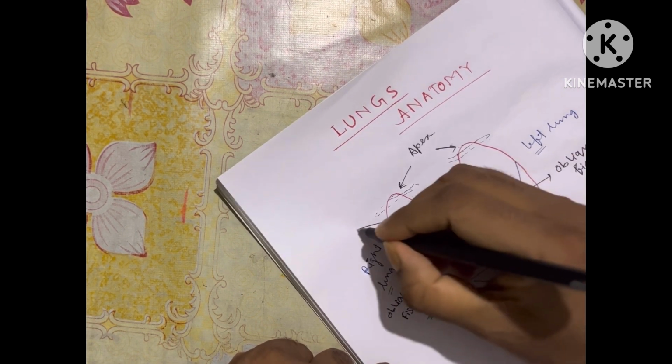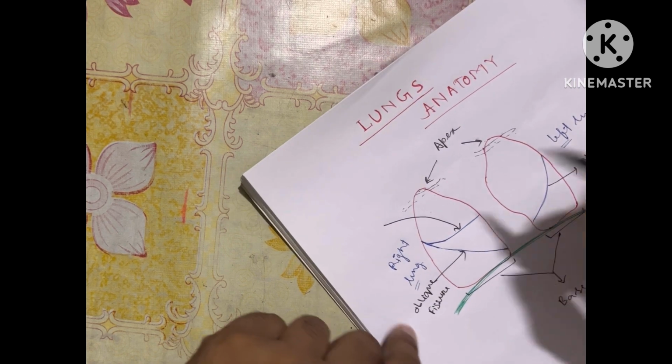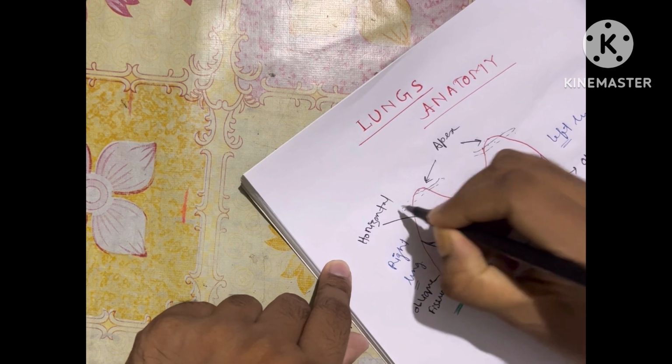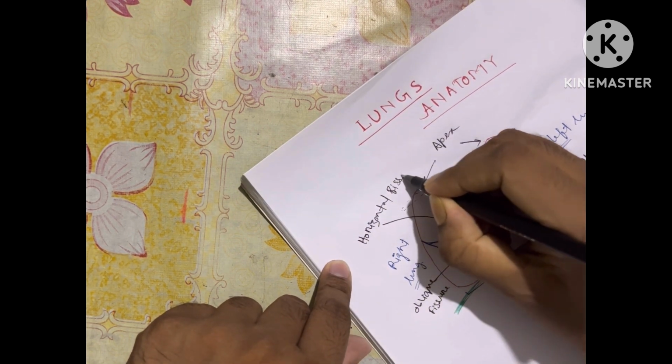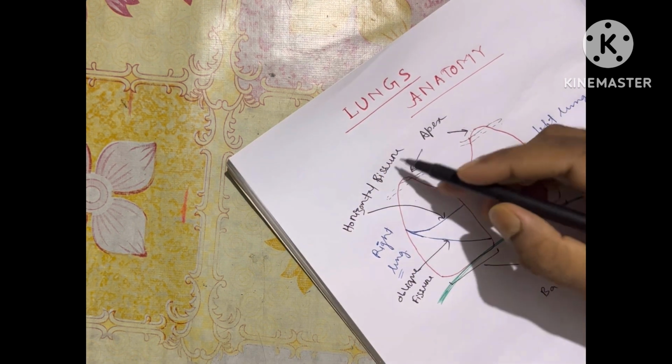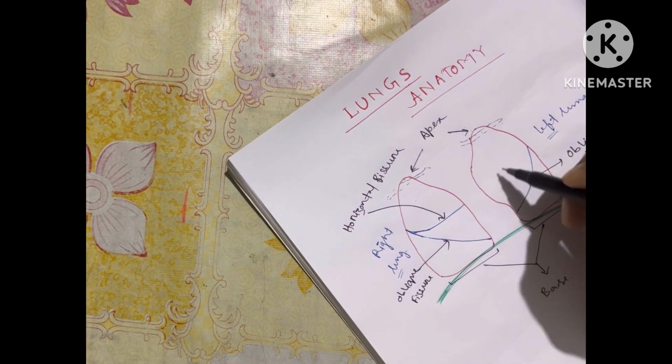And the name of this feature is the horizontal fissure.